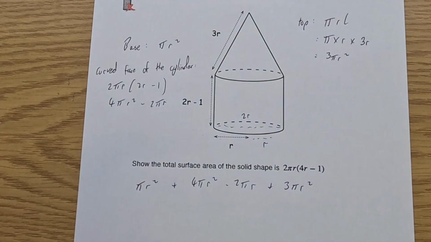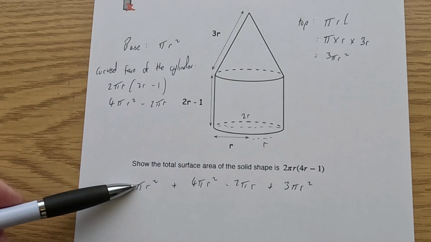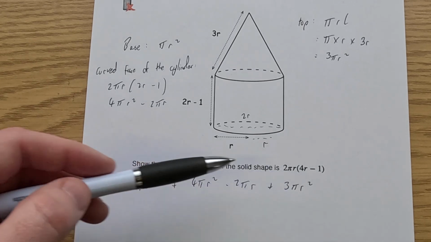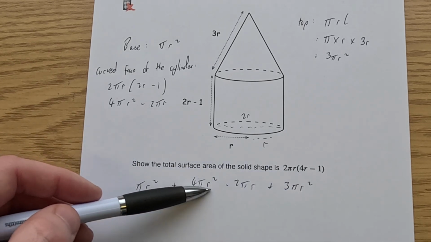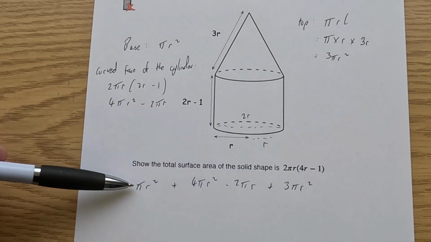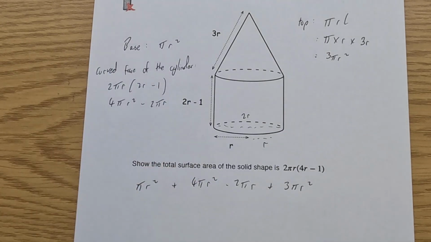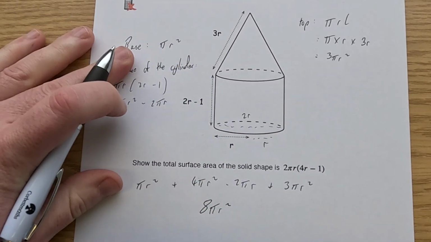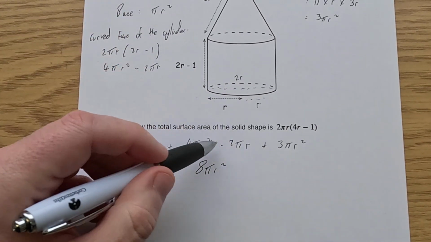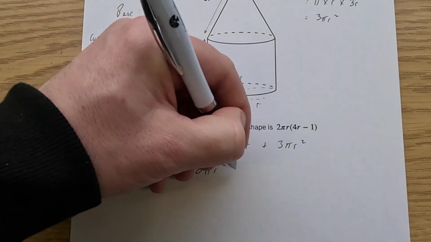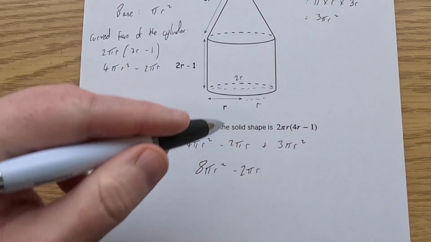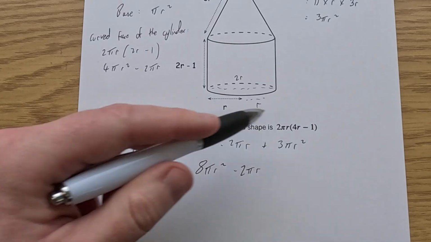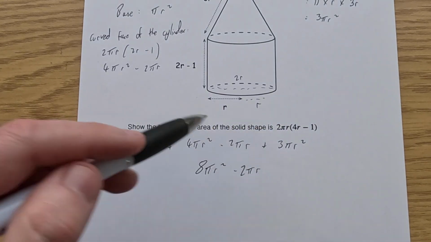So we've now got this, we just need to simplify it. You can add together these like terms here, here, and here. They've all got pi r squareds. One of them plus 4 of them plus 3 of them would be 8 of them. So it's going to be 8 pi r squared. But we still have our minus 2 pi r, because that one doesn't have a squared, so we can't collect that with the other ones. We'd have our minus 2 pi r on the end.